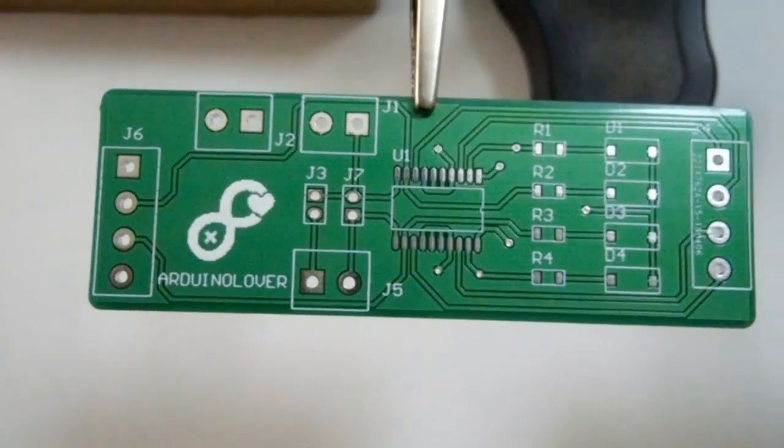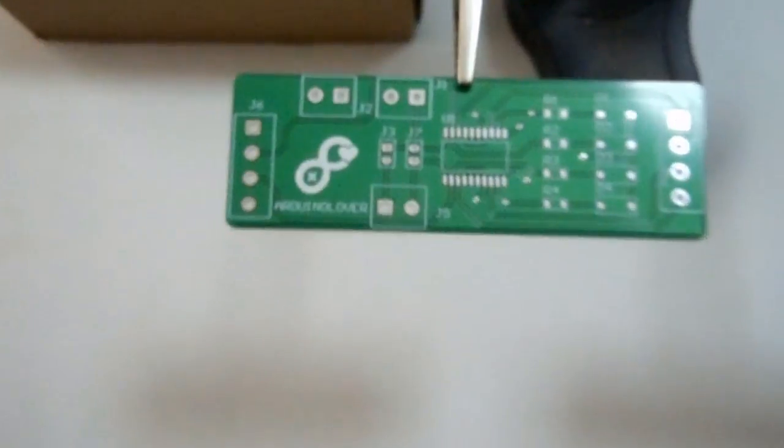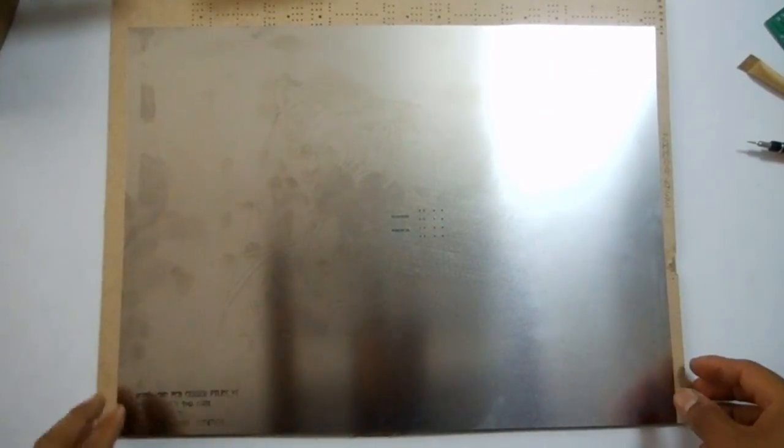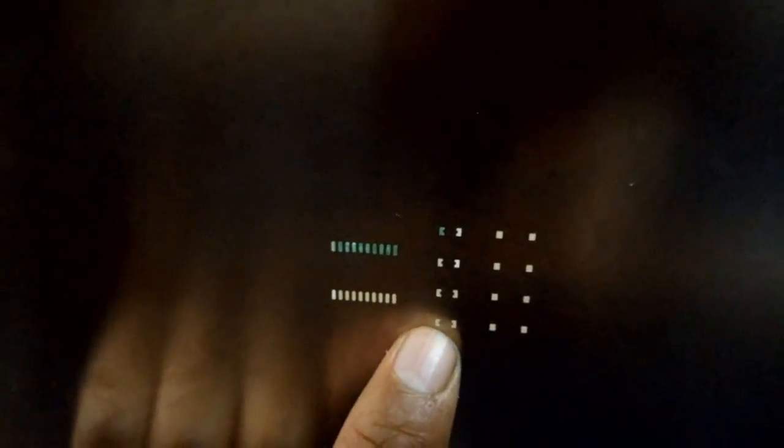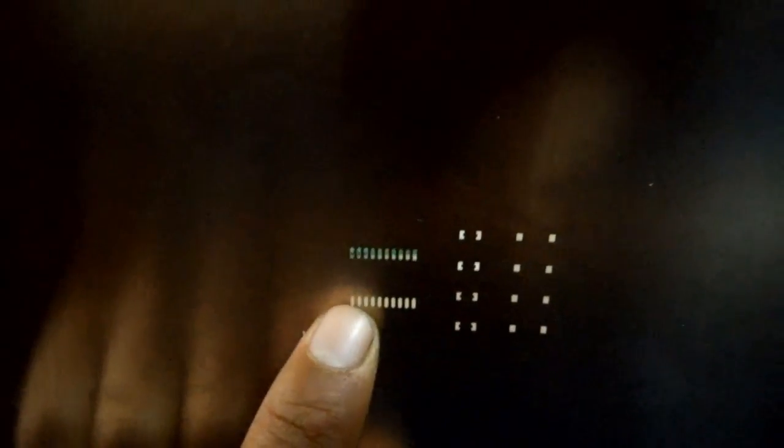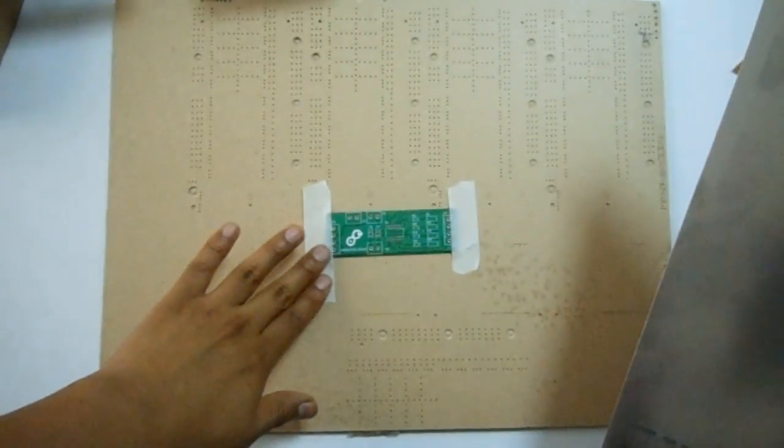Now let's see the stencil, the metal stencil. We have this stencil that we ordered, and over here we have the footprints of our motor driver, the resistor and the diode LED. We have holes to work with our PCB.